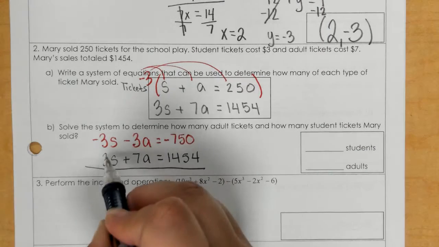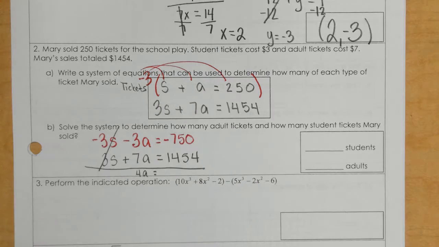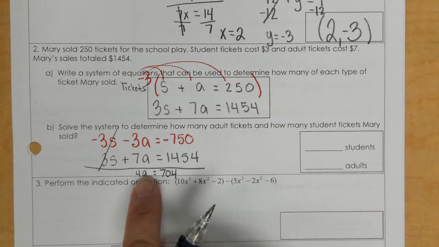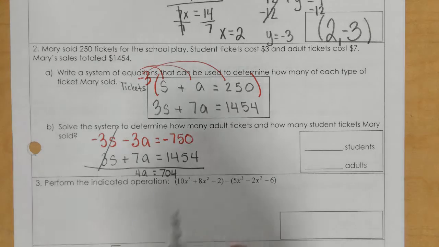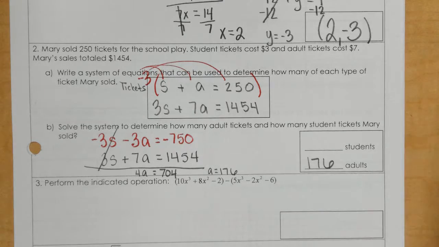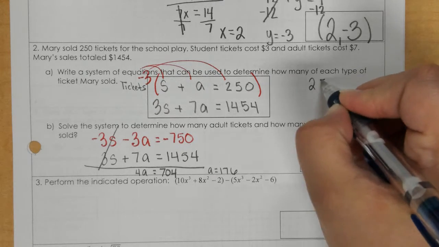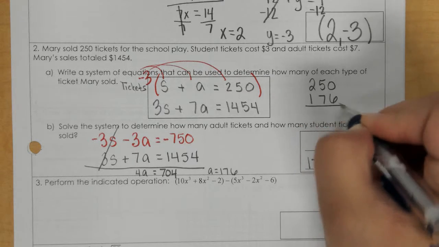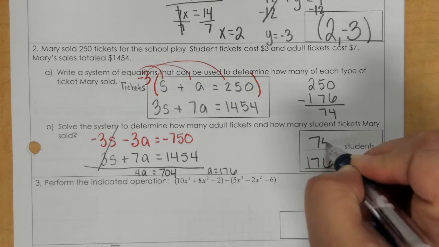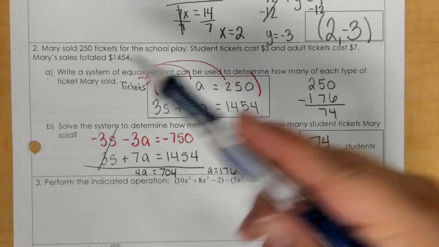And then we could eliminate my s's. And 7 minus 3 is positive 4a. And 1454 minus 750 is 704. To get the a by itself, I just divide by 4. And if I divide by 4, I get a is 176. So 176 adults bought a ticket. How many students bought a ticket? So we take 250 minus the 176, and we get 74 students. Now, if we add 74 and 176, we get back to 250.